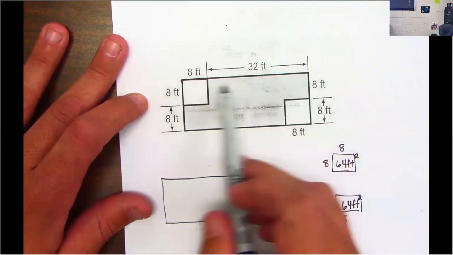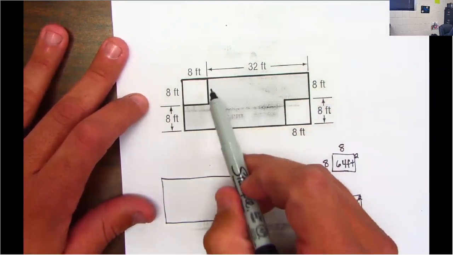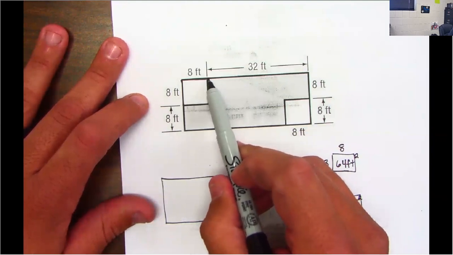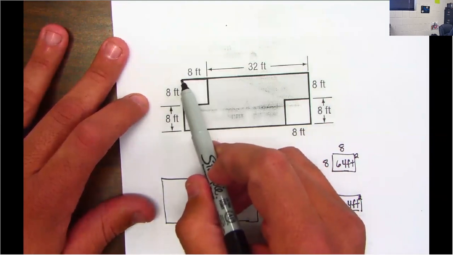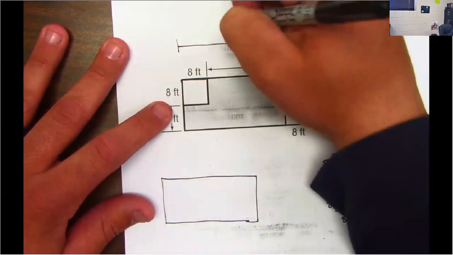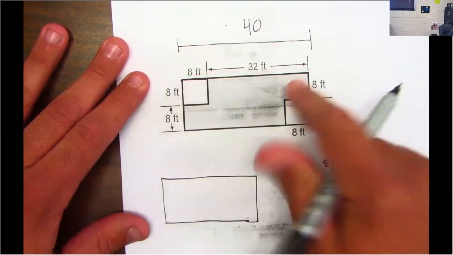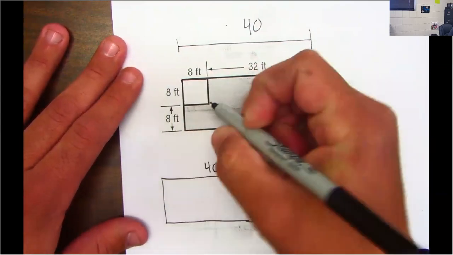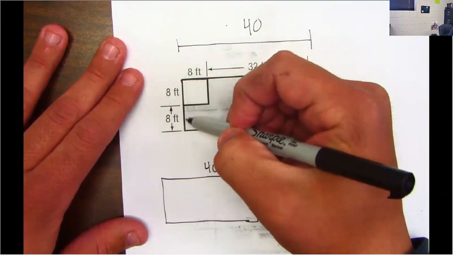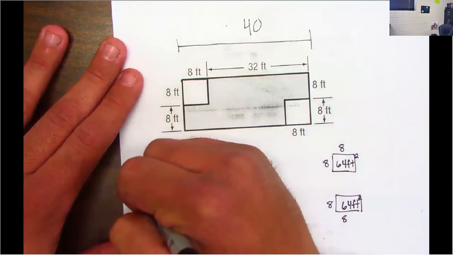Now we got to get the big rectangle. Now, guys, think about it. From here to here is only 32, but we have this extra 8. So what is 32 plus 8? 40. So the length of the rectangle is actually 40. This length of the entire one, 8 plus 8, is 16.